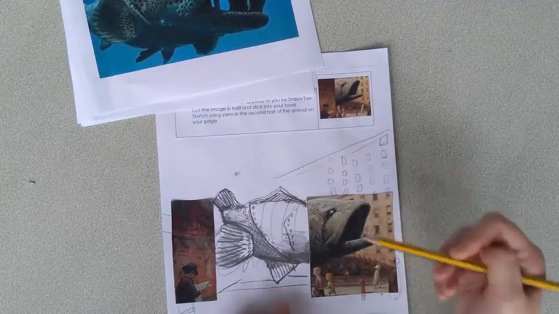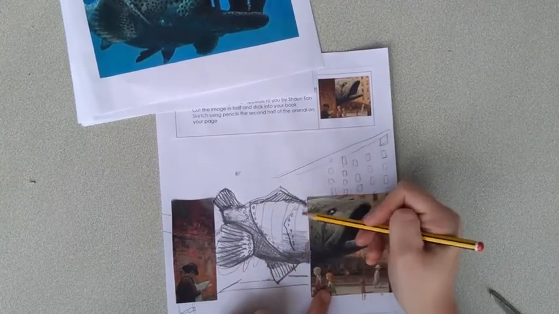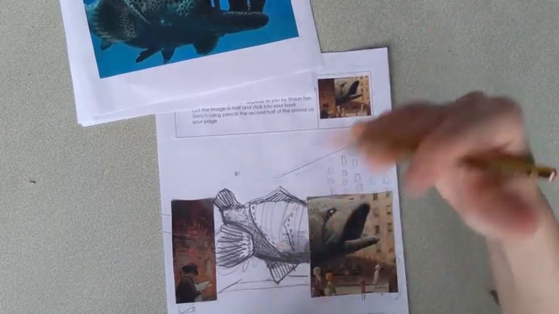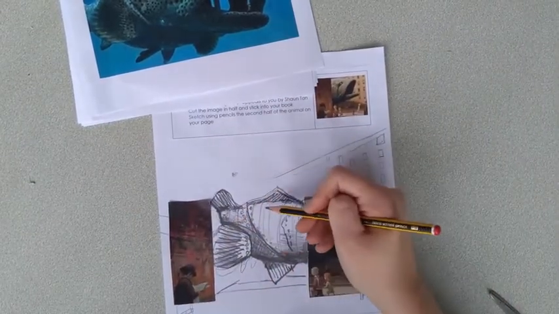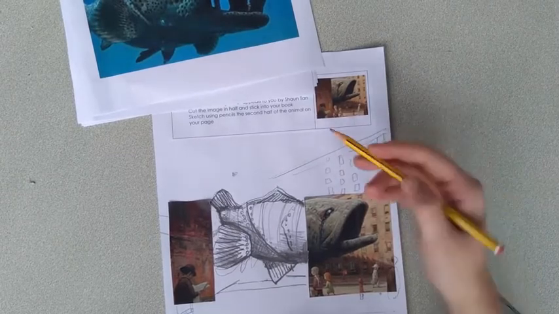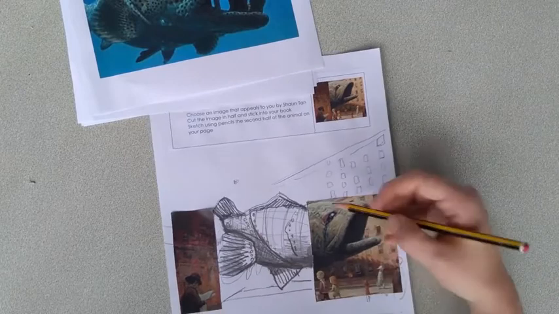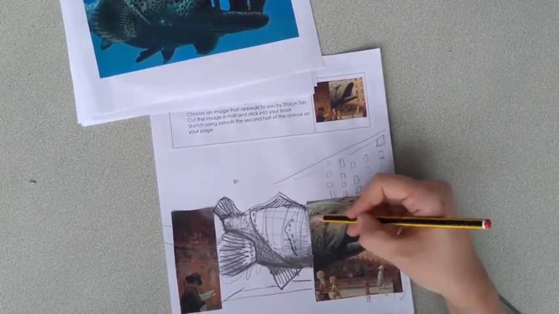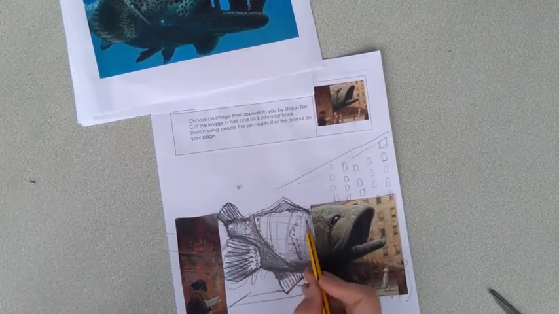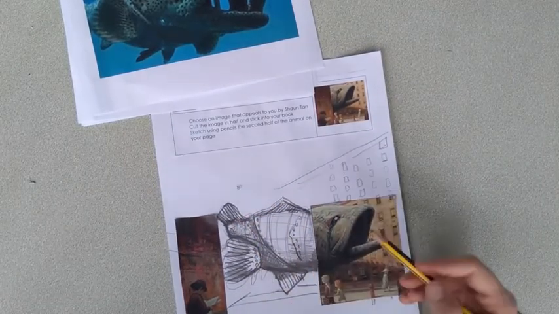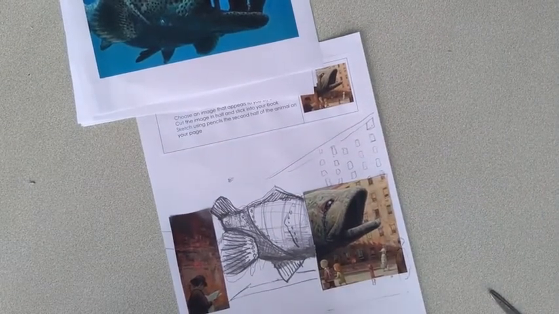We add some curved lines to our fish. It shows the curve and the 3D element coming through. The lines have to curve in the direction of the fish. So down here I'll show you exactly what I mean.